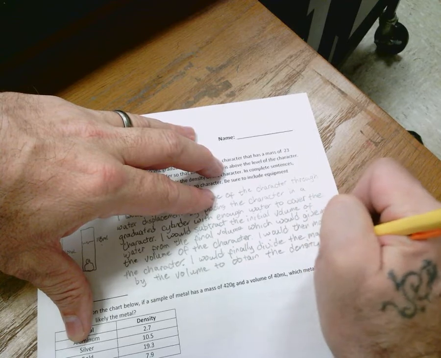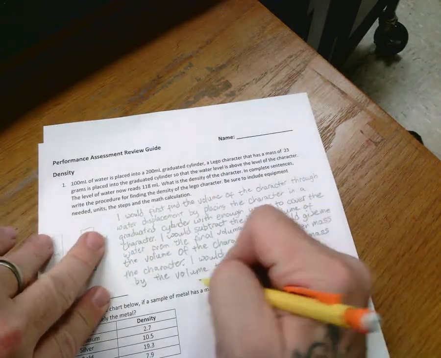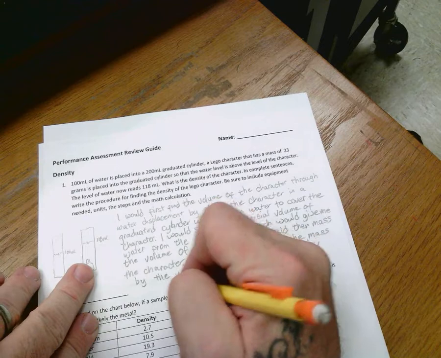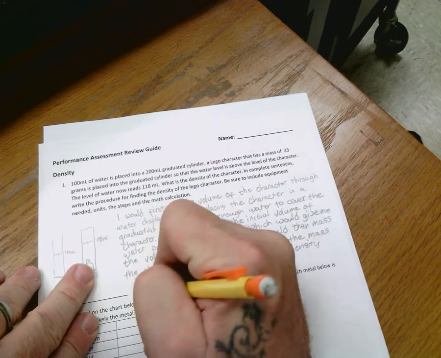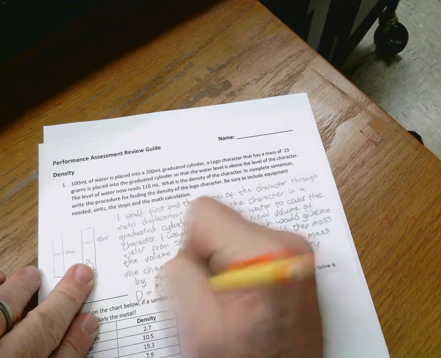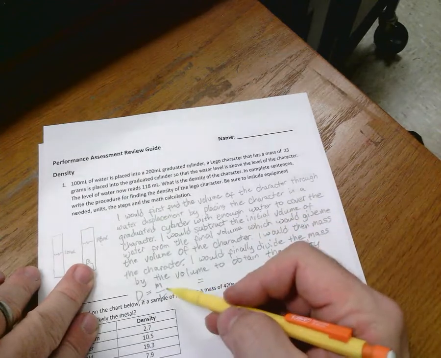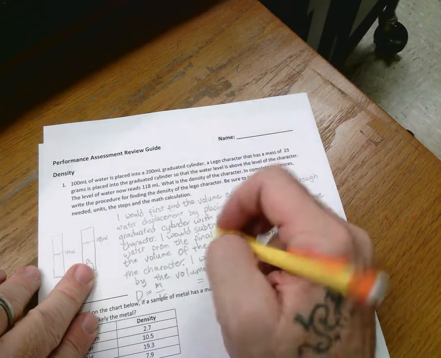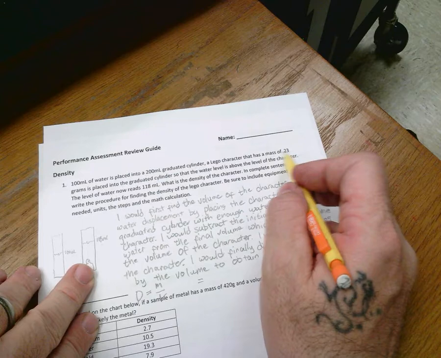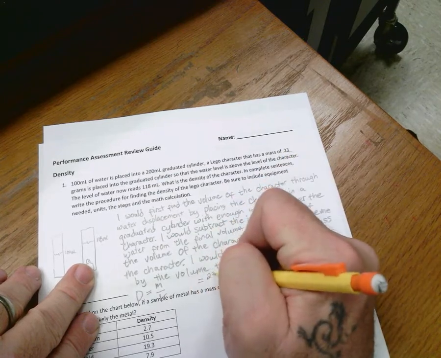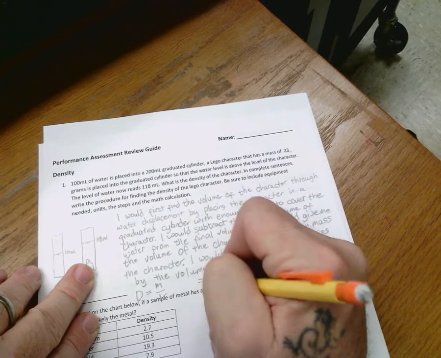And then I'm going to put the problem here. So I have this equals, because density equals mass over volume. Mass over volume. So I have whatever equals 23 grams over 18 milliliters.